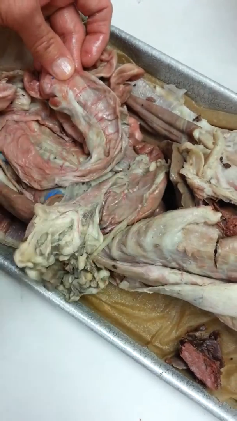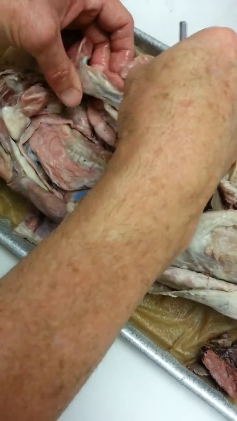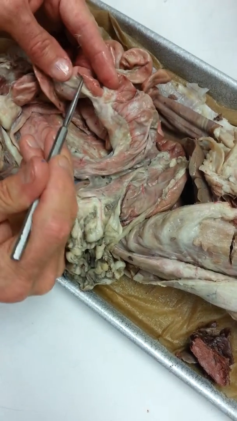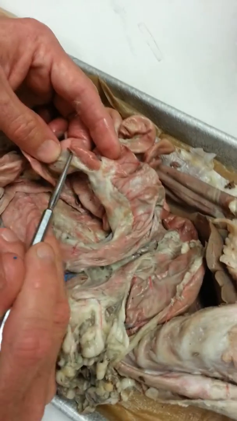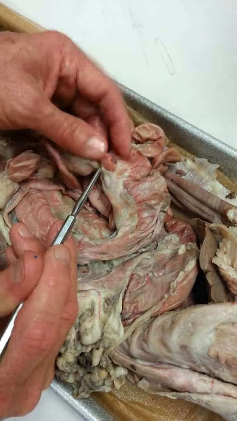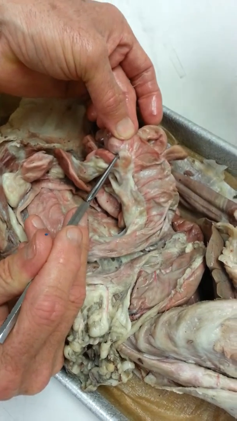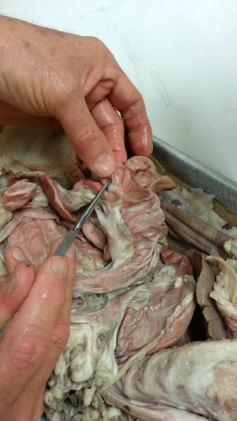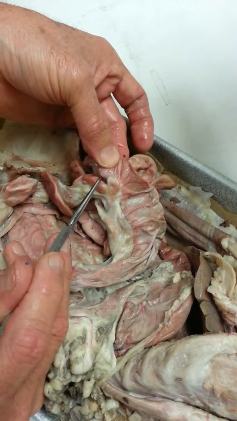Here's your colon right here. This whole structure is colon. So what I would do here, I'd put it like this. And if I said name the structure right here, this is going to be ileum of the small intestine. That's the last portion of the small intestine right here. That's ileum. If you see this little pouch right here, that's the cecum, and that designates the start of the colon or large intestine. It's a little blind pouch. Our appendix would be off of this right here, but the cat doesn't have an appendix, so there isn't one.